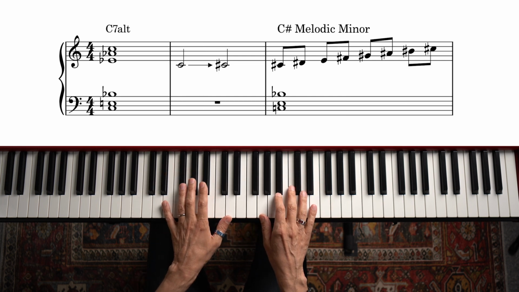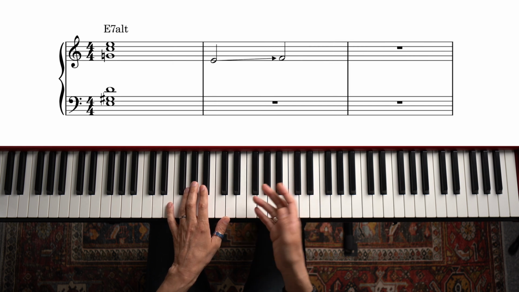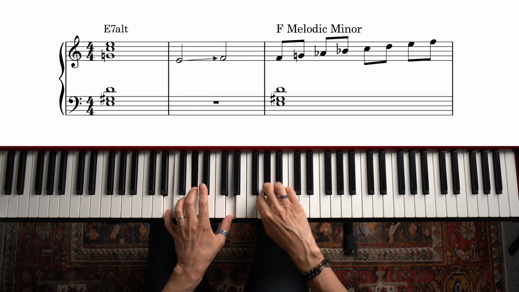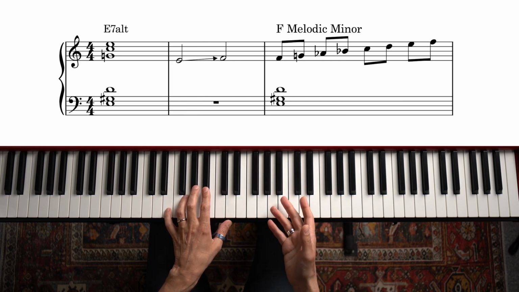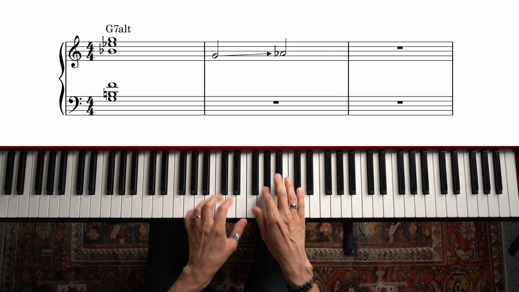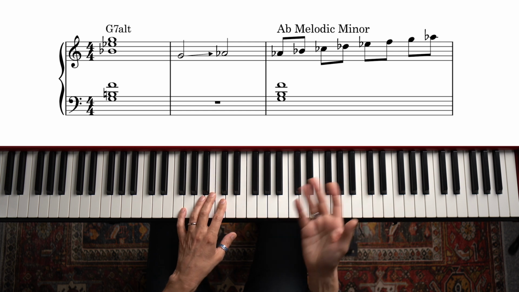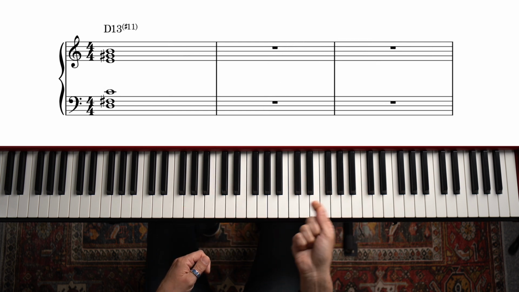To play over E7 altered, I go up a half step from E and play an F melodic minor scale. To play over G7 altered, I go up a half step from G and play an A flat melodic minor scale. And so on. Here's the same concept applied to Lydian dominant.